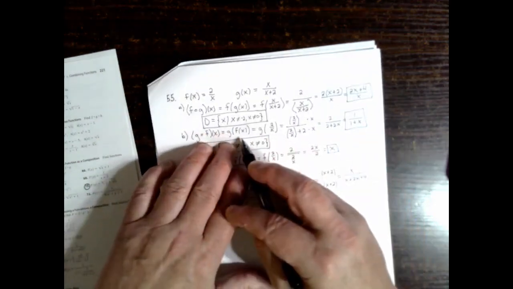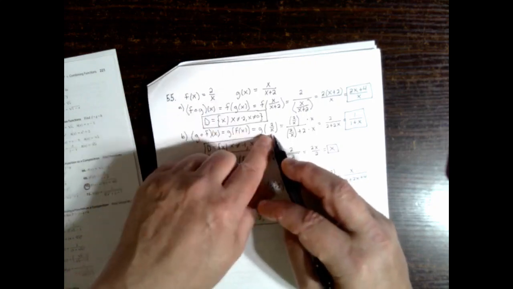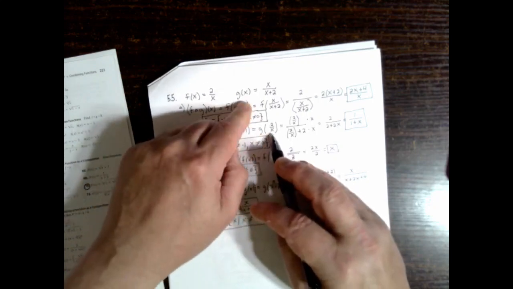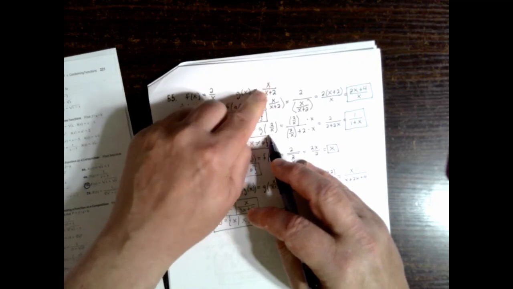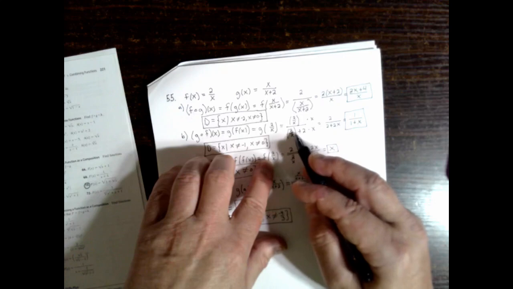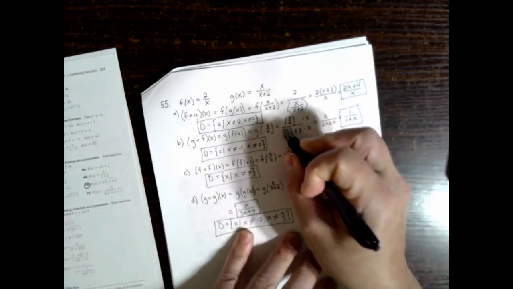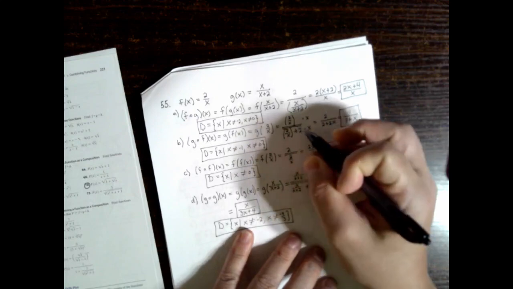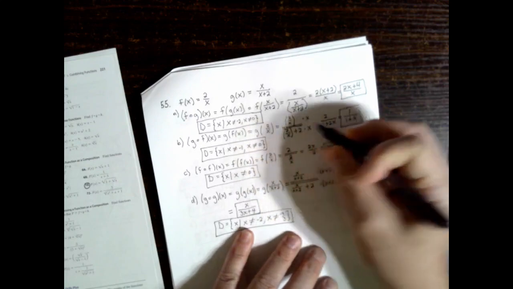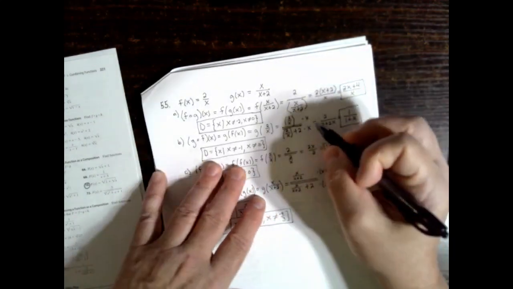Now what's g circle f? Well, that's g of f. And what's f? 2 over x. Now what does g say? Whatever you got, you write it over it plus 2. Well, here's your it. It over it plus 2. Now the fastest way to simplify a complex fraction is to multiply top and bottom by your common denominator, in this case x.